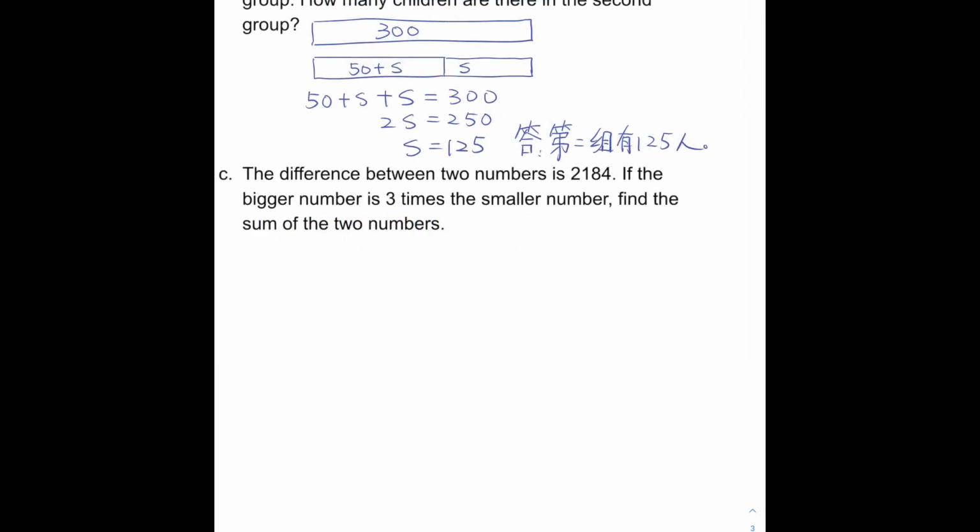Okay, hello dear friends, dear class. Now we see question 3. The difference between two numbers is 2184. If the bigger number is 3 times the smaller number, find the sum of the two numbers. When you read it, it's kind of confusing. So we first know there are two numbers. One number here, one number here, and they are different, right?